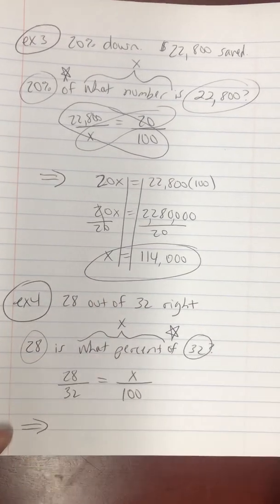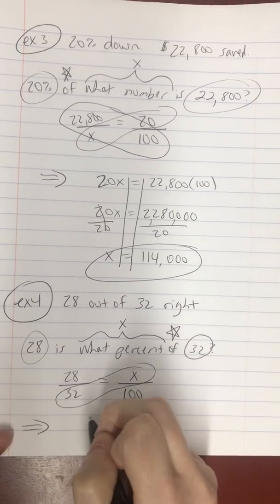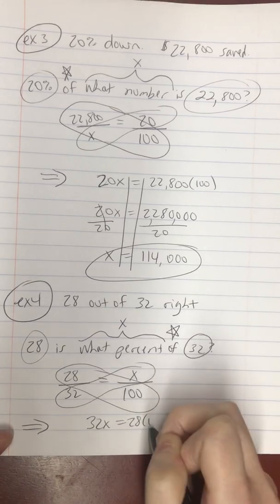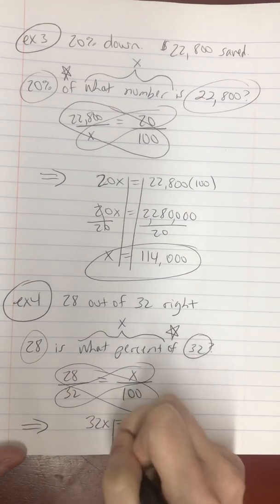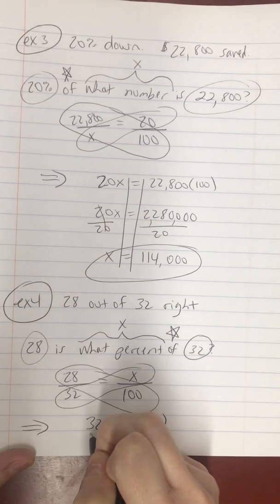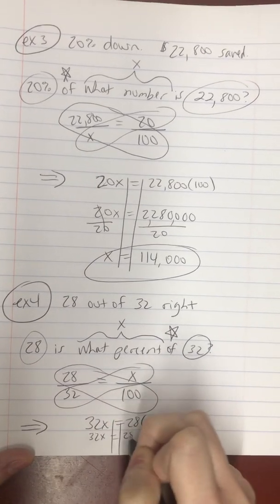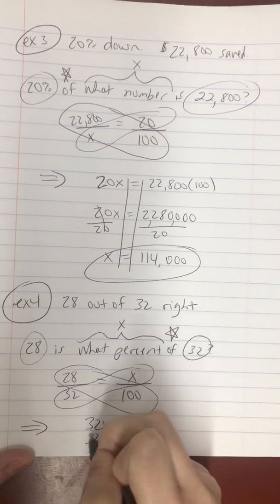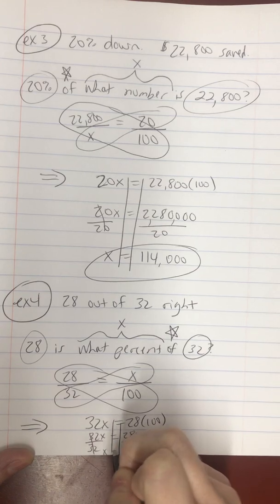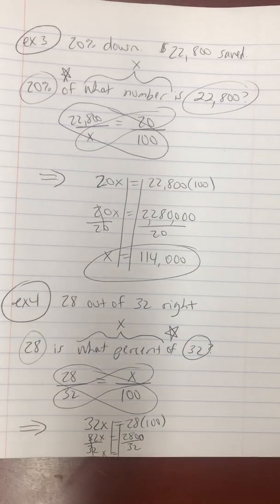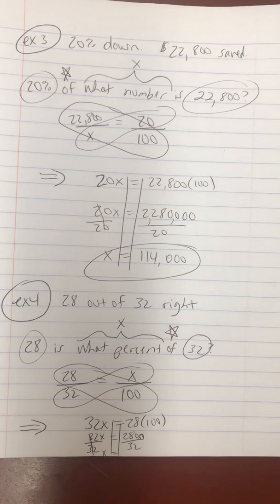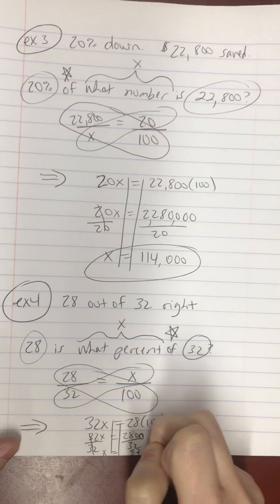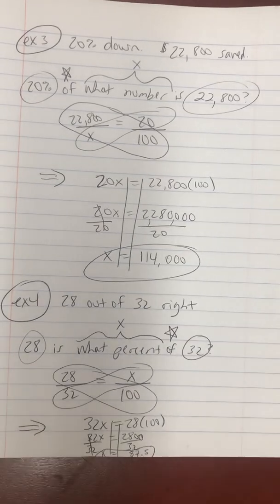And so now we're ready to set up our equation. x times 32, cross multiply. 32x equals 28 times 100. You get 32x equals 2,800, and then you divide by 32, divide by 32, and your final answer is x equals 2,800 divided by 32, and I get 87.5. And that is not only the correct answer, but it makes sense, right?